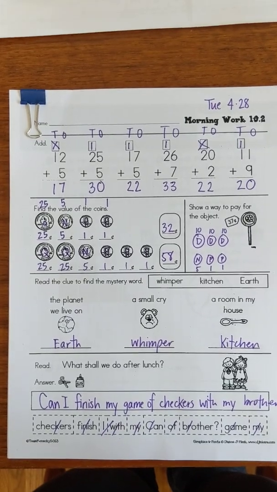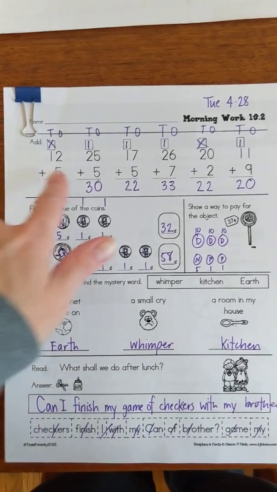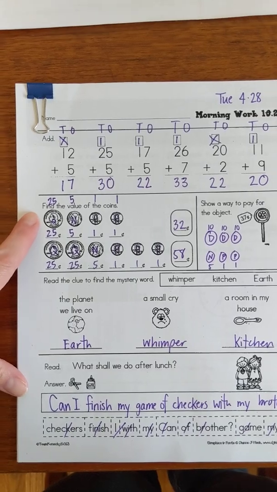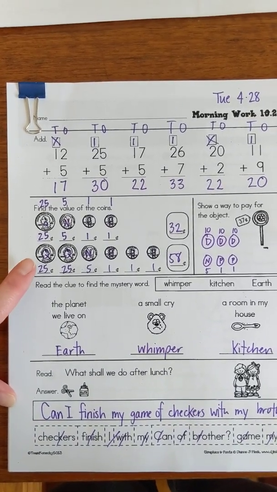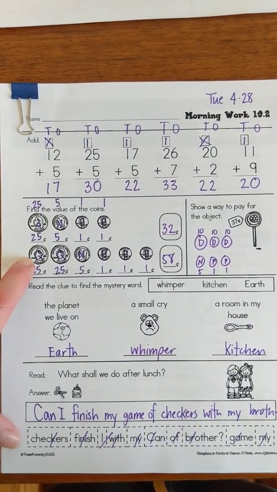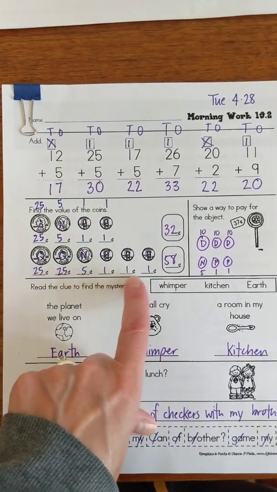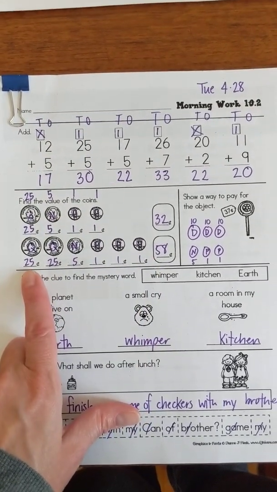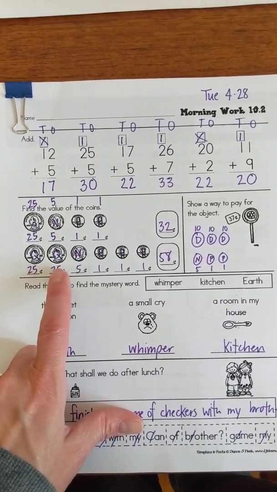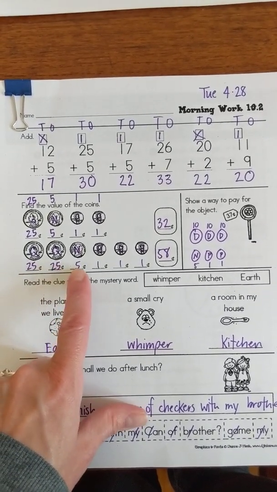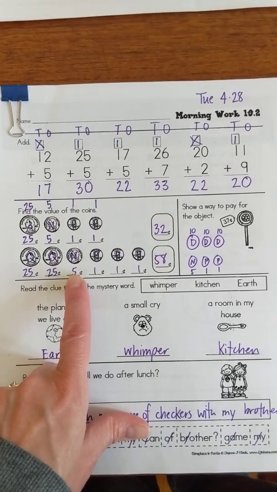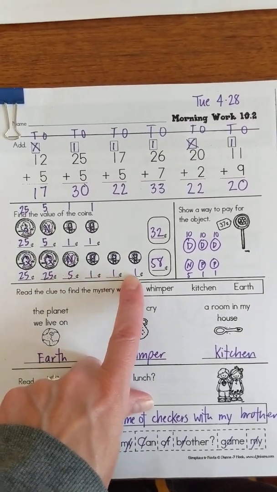Okay, guys, here we go to go over the rest of the answers. We did the whole top part together already. We did this one together right here all together. So here we talked about what the coins were. So I said quarter, quarter, nickel, penny, penny, penny. So I wrote the value of each of those down below. So then if I go through and I add them together, so I have 25, 50. Then I have to jump to my 5. So 55, 56, 57, 58.